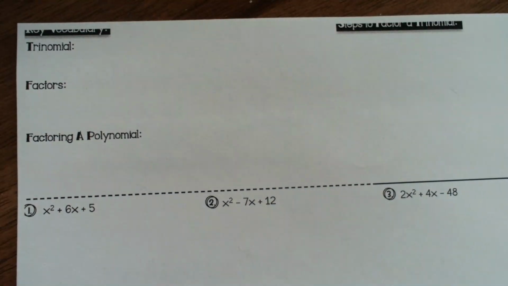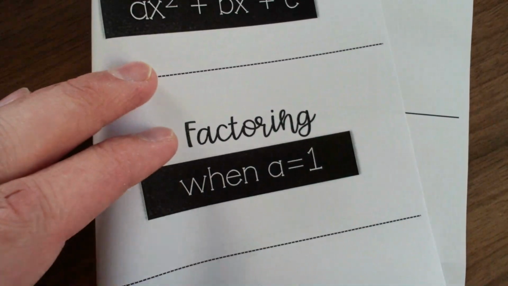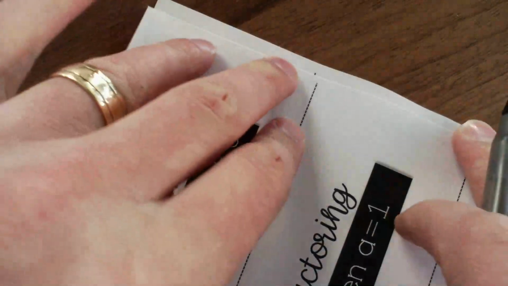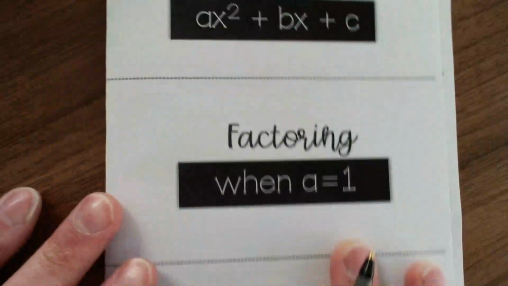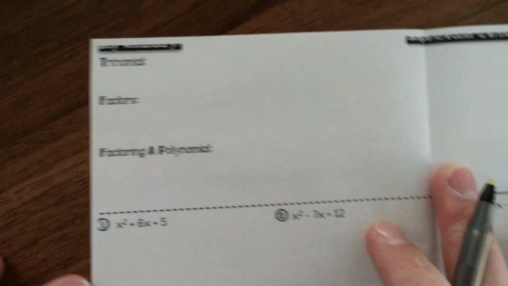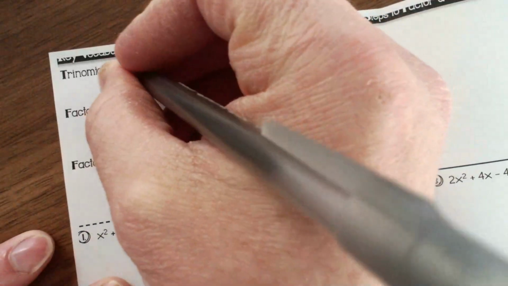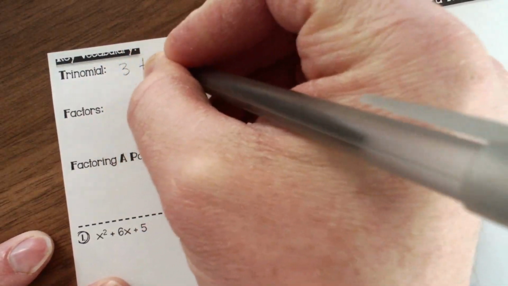Okay, so today we're looking at the notes for factoring trinomials when our a value is 1. So that's how this folds, by the way. Should look like this. So first, a trinomial. That's just simply a 3-term polynomial, so 3 terms.